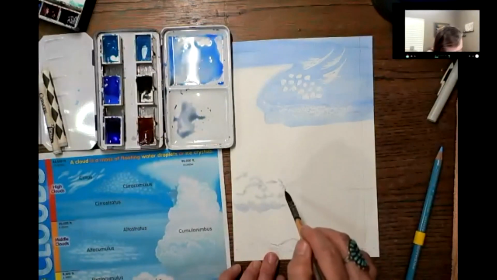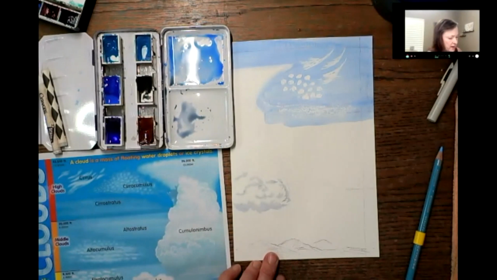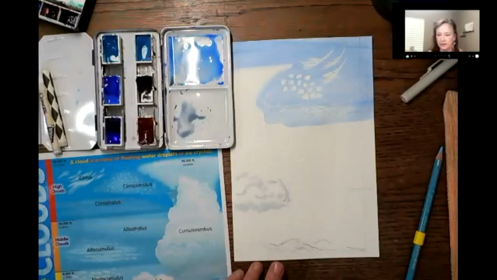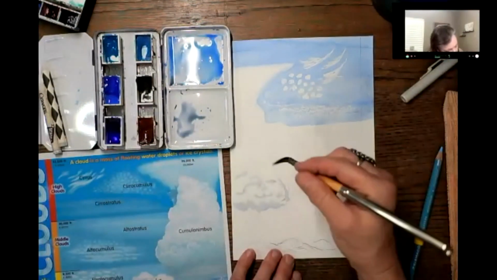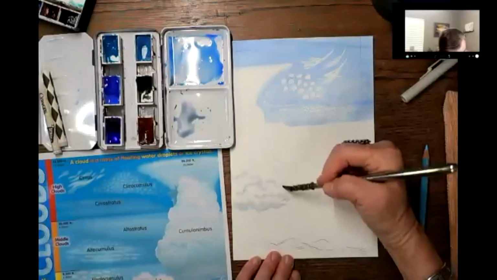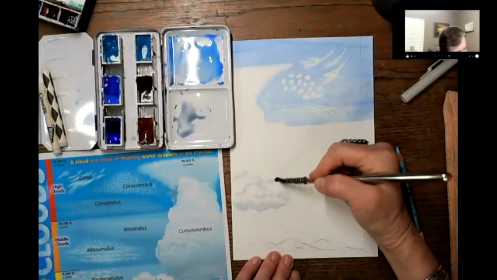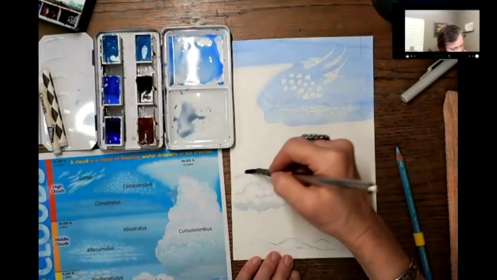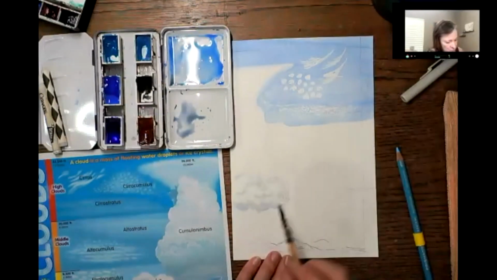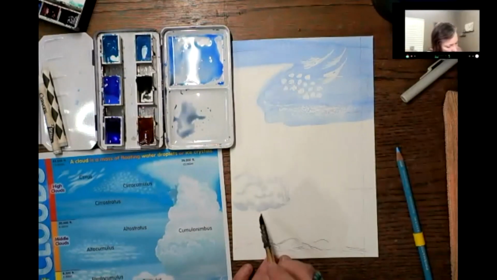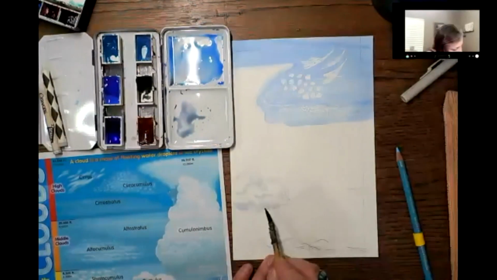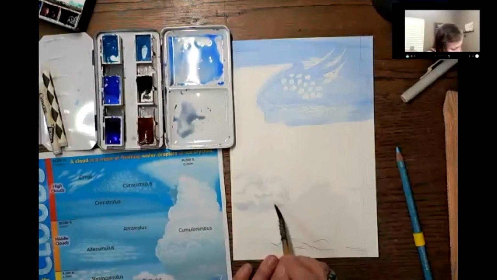And I never take the gray to the full edge because you kind of want them to look like they're luminous on the sides, remember. So you would just keep playing with that until you like what it looks like.